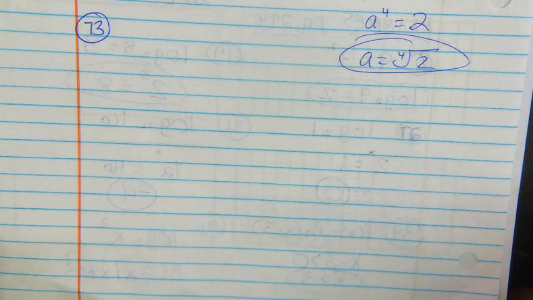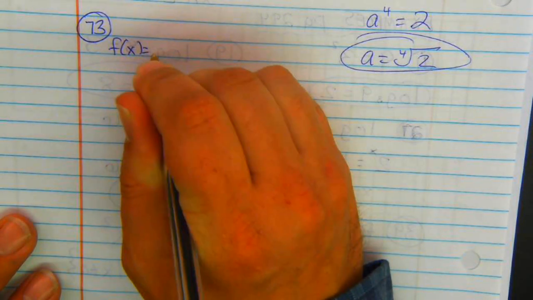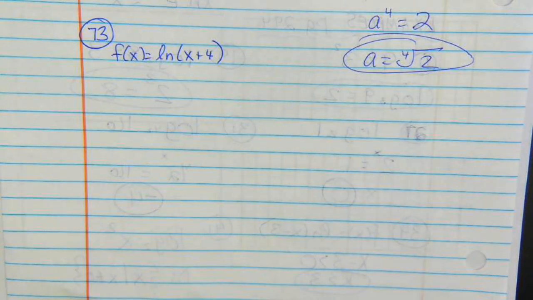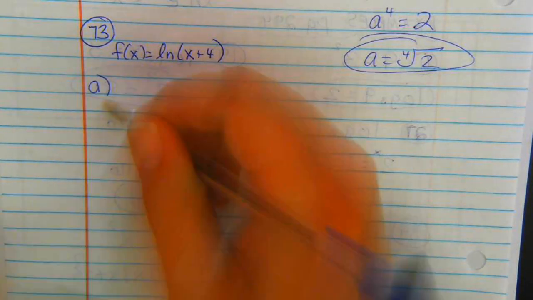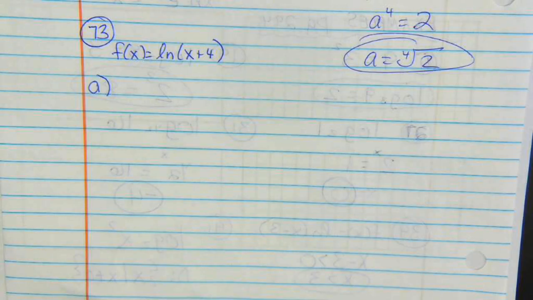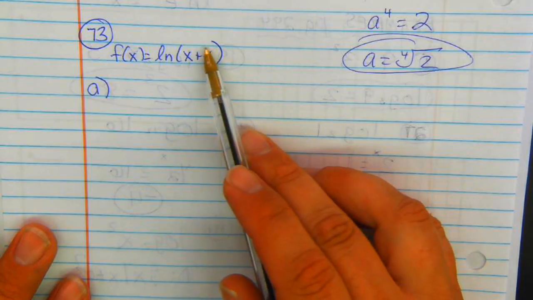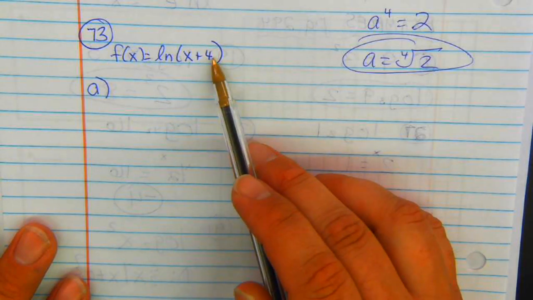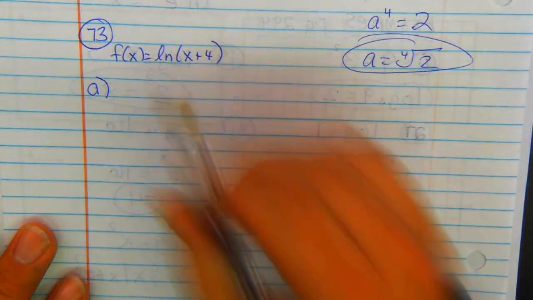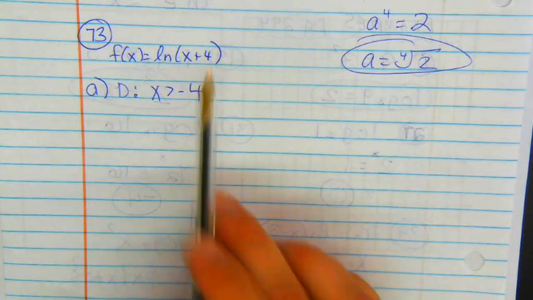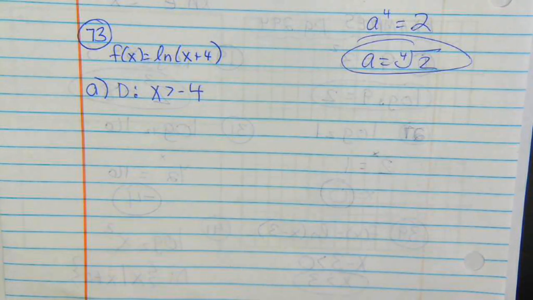73. We are going to deal with this function. f of x equals the natural log of x plus 4. And they ask us these things. First, what's the domain of f? Well, we've already talked about how to do that. x plus 4 is greater than 0, so x is greater than negative 4, right? Okay, you just set whatever's in here greater than 0 to get your domain.